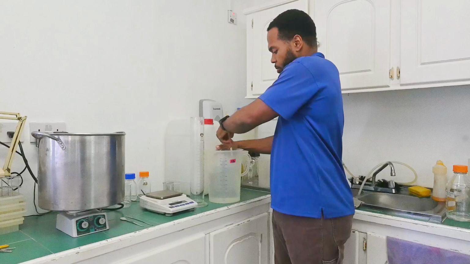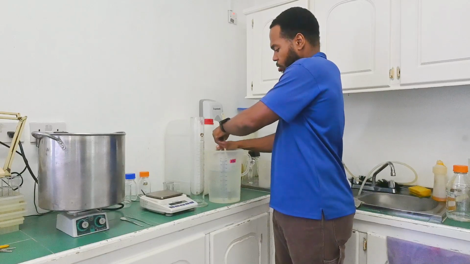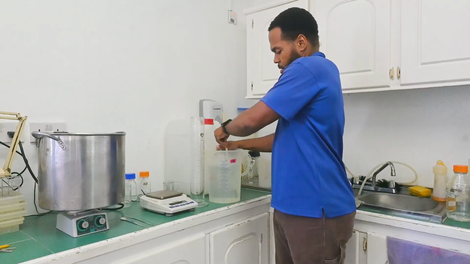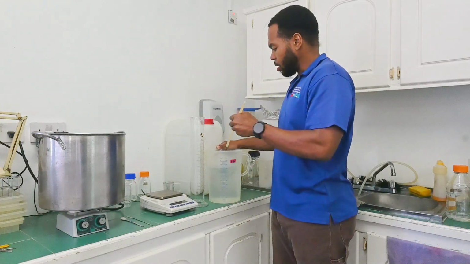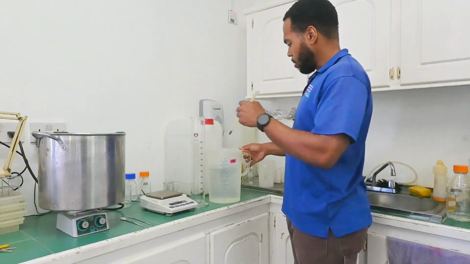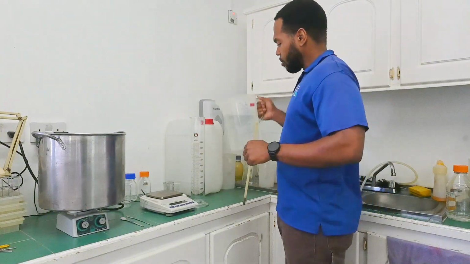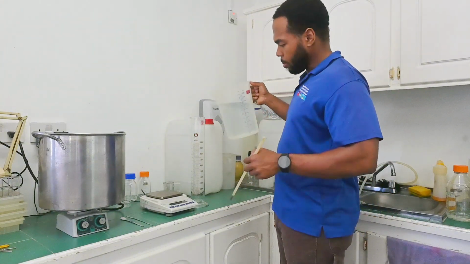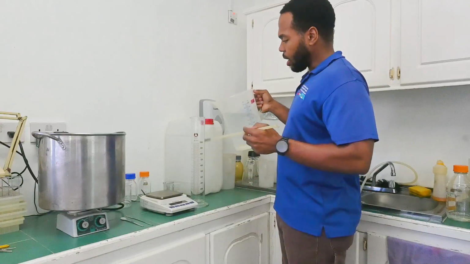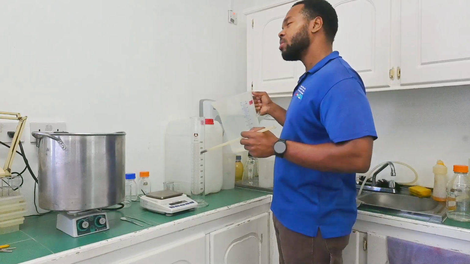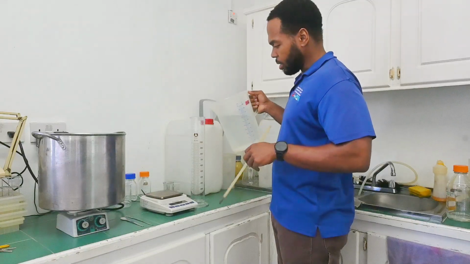The first stock solution we're going to add is MA, that's your macro elements. That's some of the most essential ones for the growth medium. We make sure we stir it first to ensure that whatever we pour in is uniform, and you have to add 100 milliliters per liter.